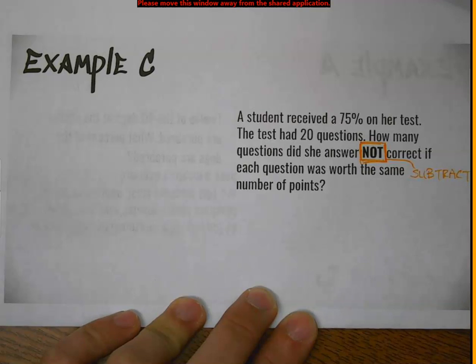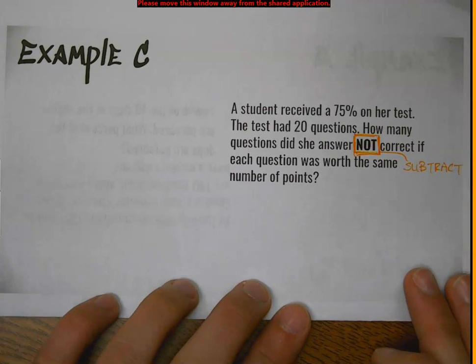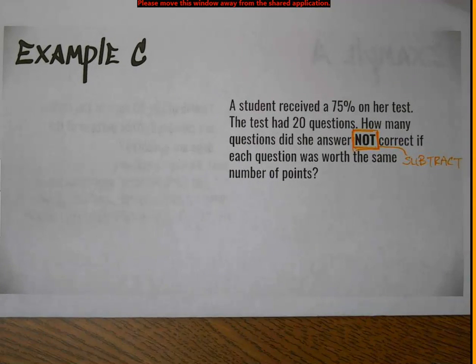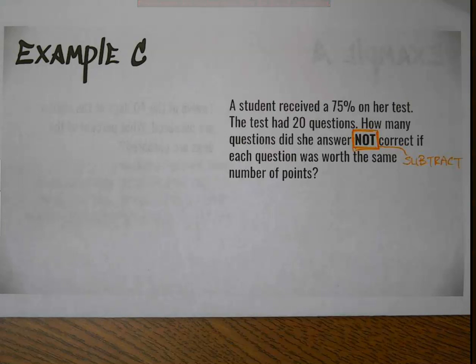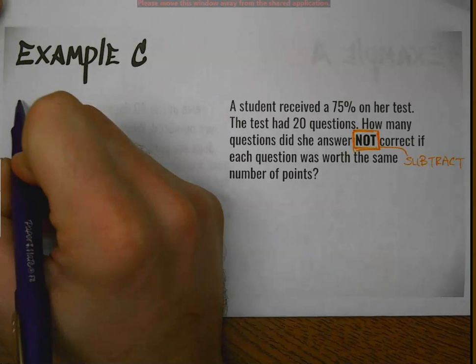Okay, you can do that at two different places. You can do it at the beginning or at the end. I usually like to do it at the end. But really, it doesn't make a difference. It's up to you. Okay, so let's make our proportion. Part over whole equals percent over 100.